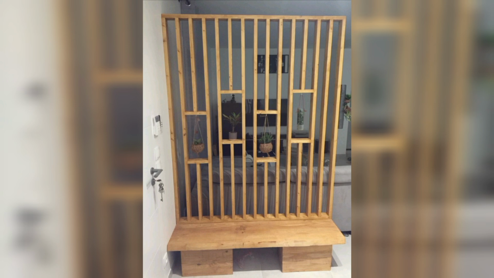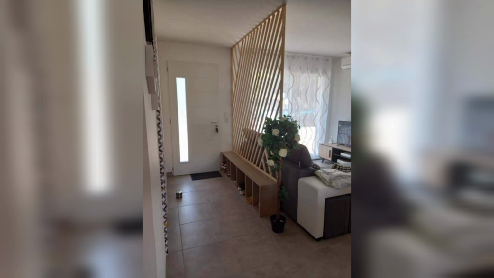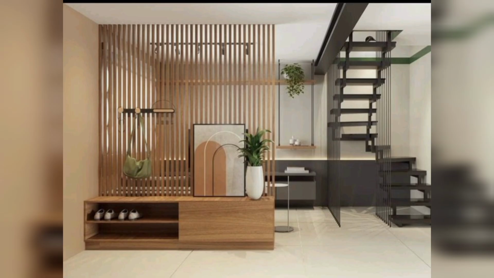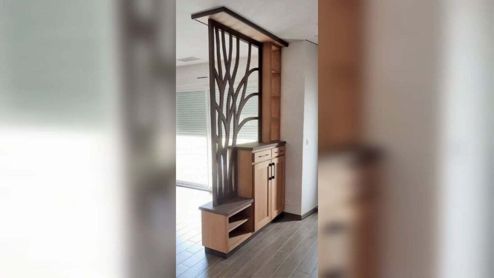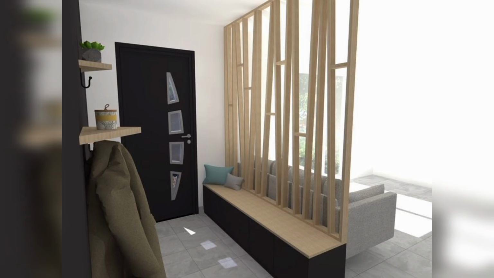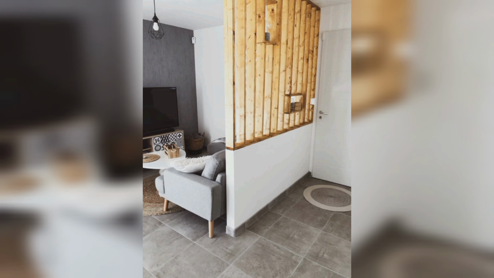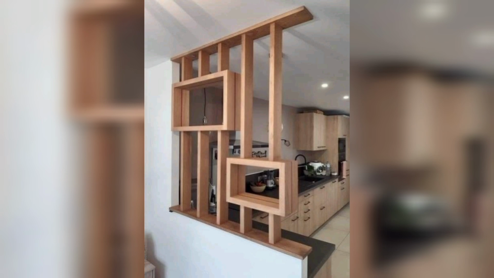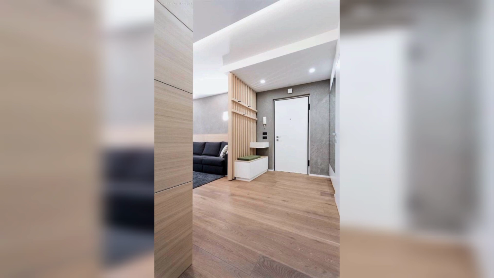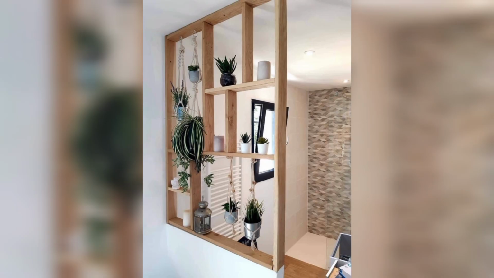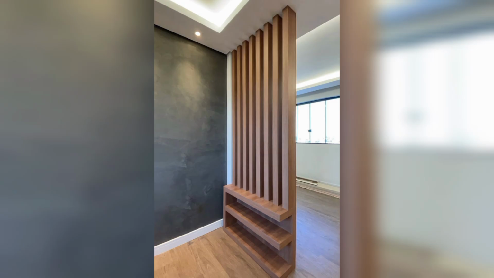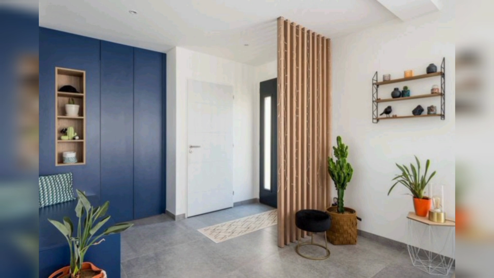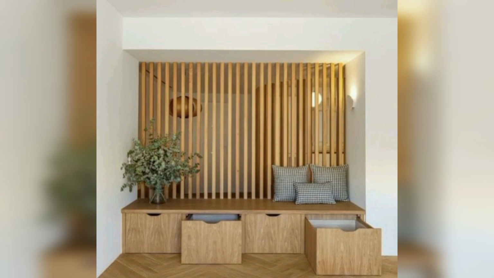Shelf unit, functional and design. Open shelf units as a partition are an innovation, a way to divide the space while also adding storage and display options. This design for a partition allows you to keep books, plants, decoration, projects, or even art pieces, vibrant and on display in both style.